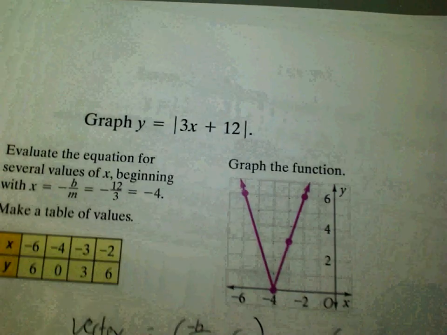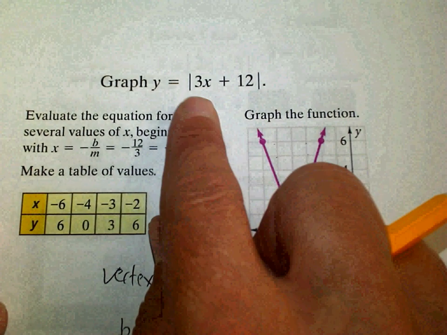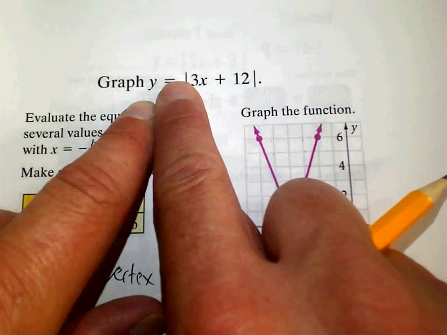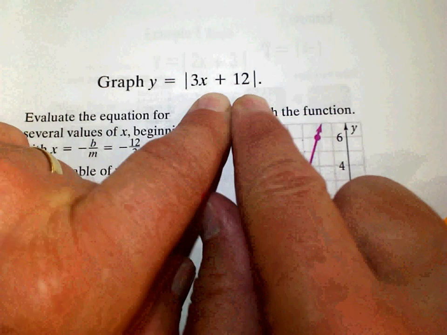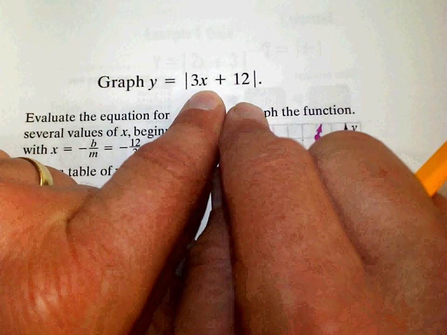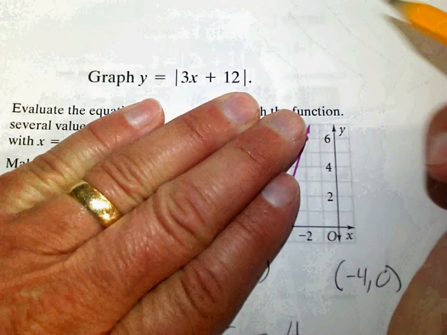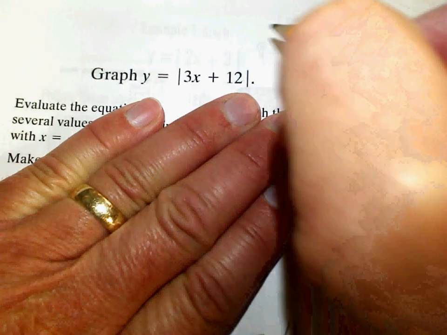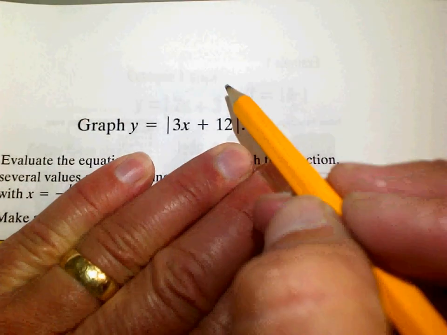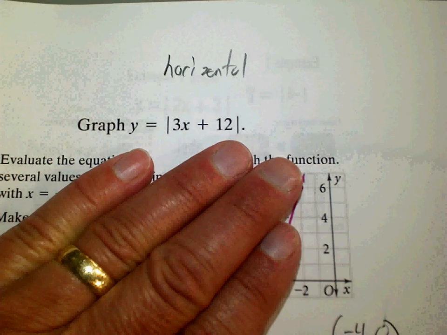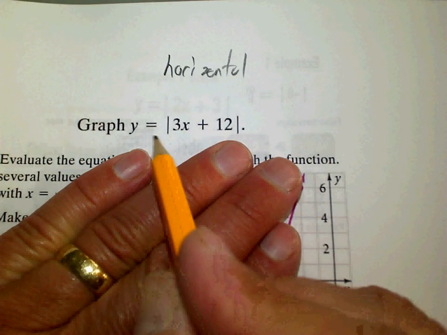All right, so flip the page. If we look over here, before you look at anything, answer some things for me. Will there be a horizontal shift? Yes, there will be a horizontal shift. Will this absolute value graph open up or down?